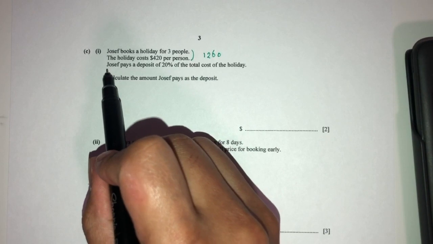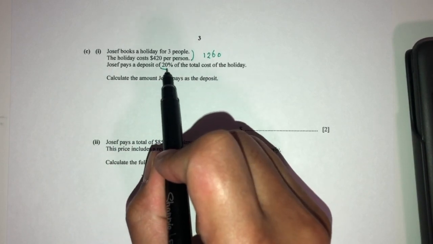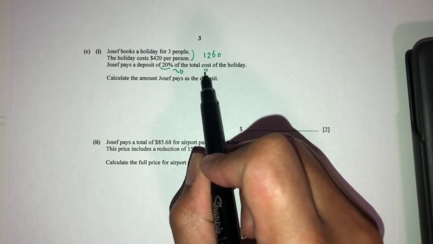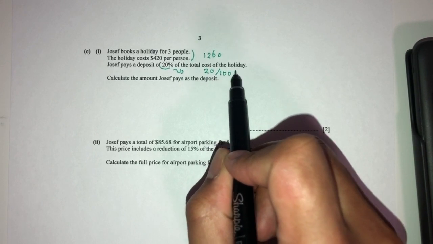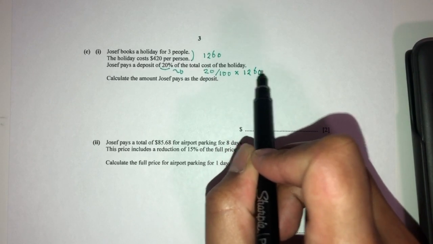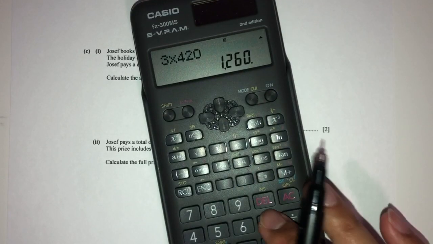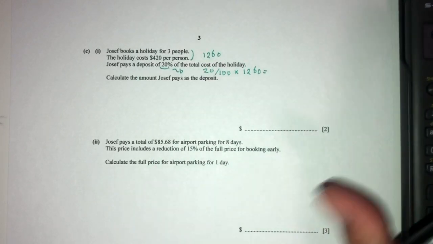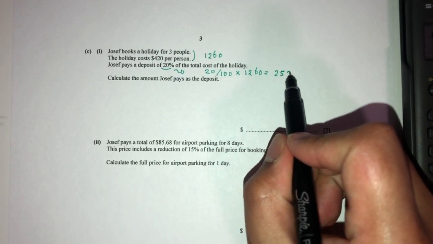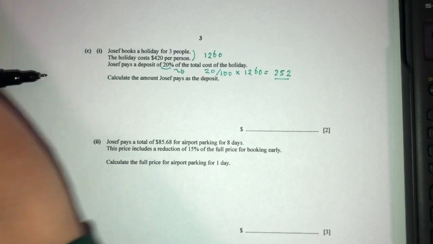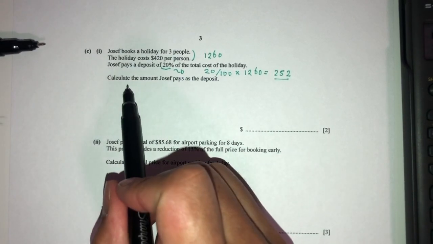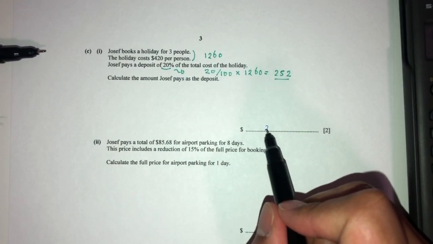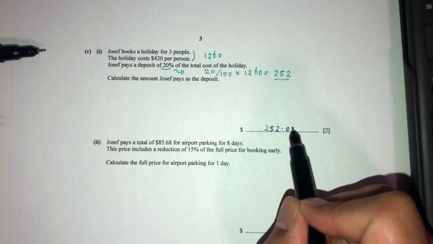Now, Joseph pays a deposit of 20%. So how much is that? 20%? 20 over 100 times $12.60, or times 0.2. That will be 2.52. That's the amount that he left. Question, calculate the amount he deposited. That will be $2.52.